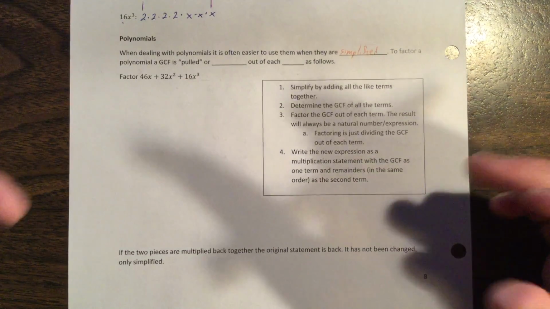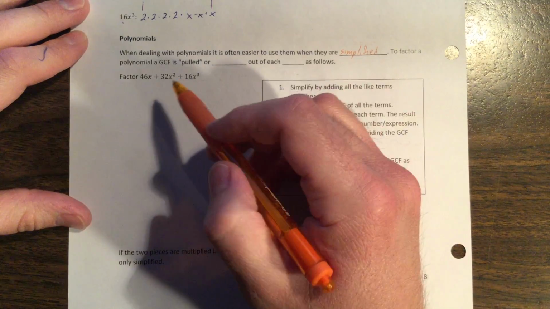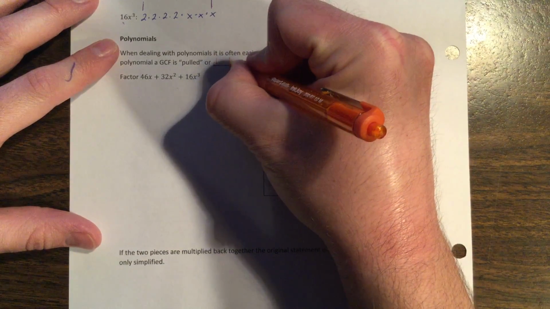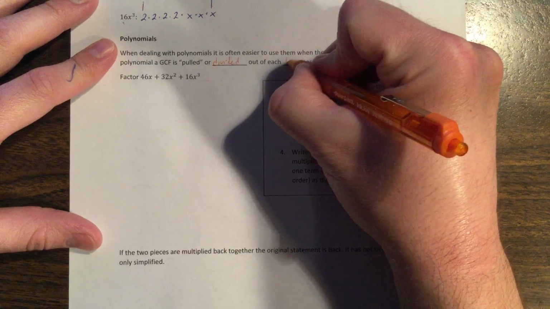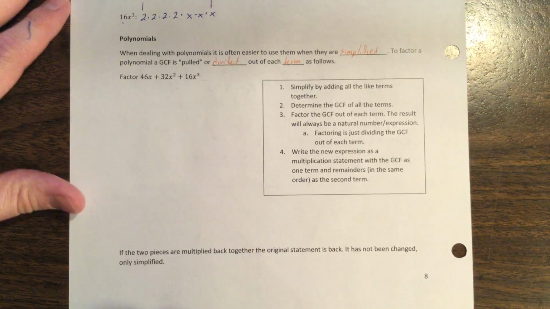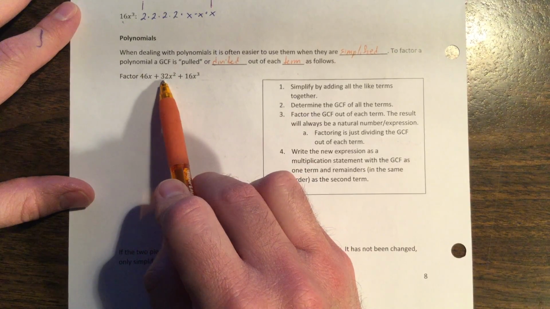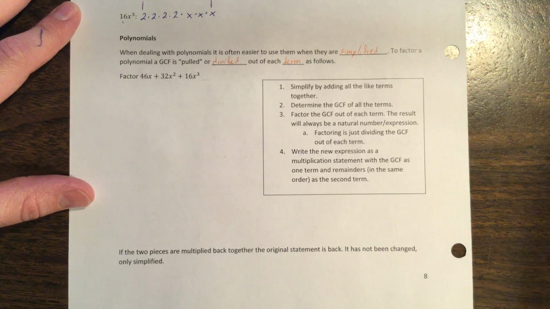And so what we're going to do is to factor a polynomial: a greatest common factor is pulled, we'll call it pulled or divided out of each term. And we're going to do that as follows here. So here's our polynomial we're going to look at. It's 46x plus 32x squared plus 16x cubed.